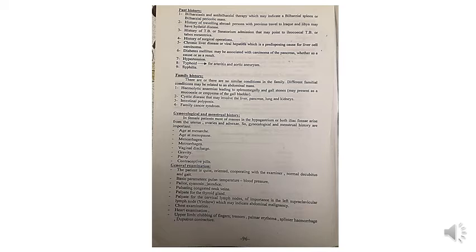You have to interrogate the family history of the patient, whether there are or are no similar conditions in the family, including hemolytic anemia that presents abdominally with splenomegaly or gallstones, cystic disease involving the liver, pancreas, and the kidney, intestinal polyposis, and family cancer syndrome.